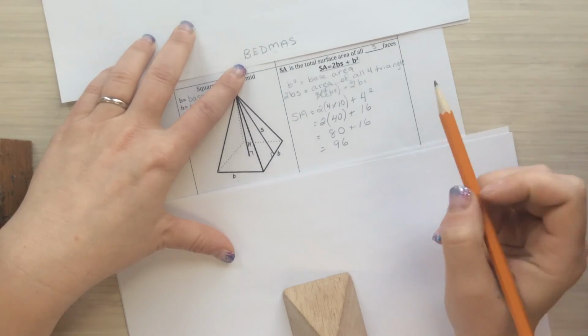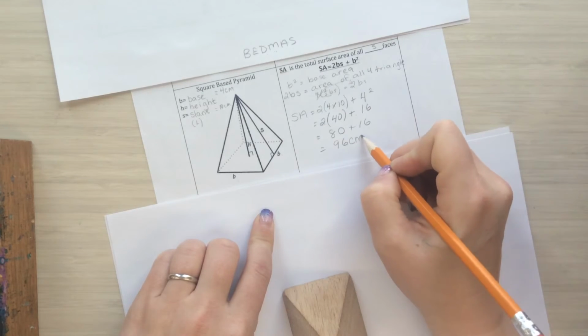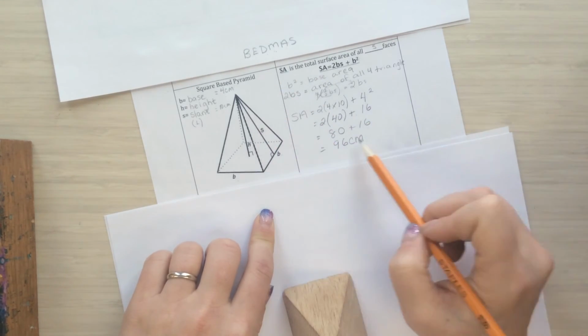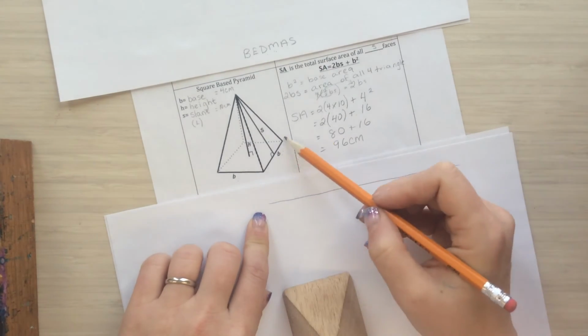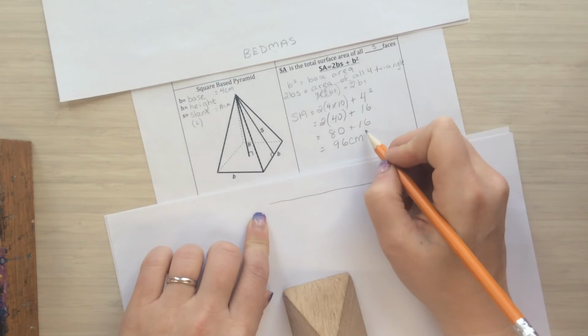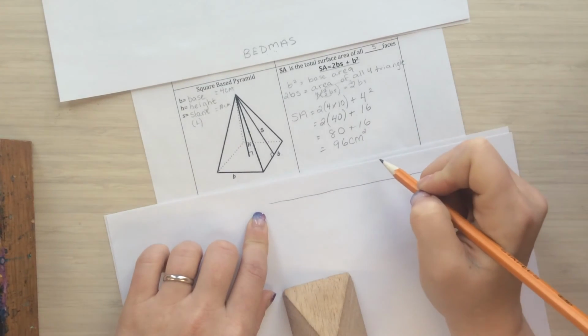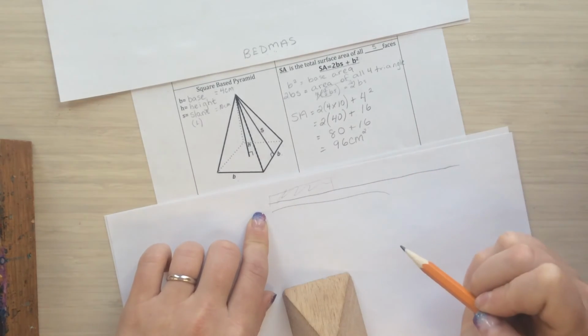And like all surface area, we need to make sure we're putting some units in. We look over here, we've got centimeters. And because we are doing a whole space of something and not a straight line, 96 centimeters would be a straight line 96 centimeters long. But we're doing a whole area of something, so we need to put in that little 2 to make sure that we are telling people that we're doing centimeters squared, which fills in a space instead of a straight line.